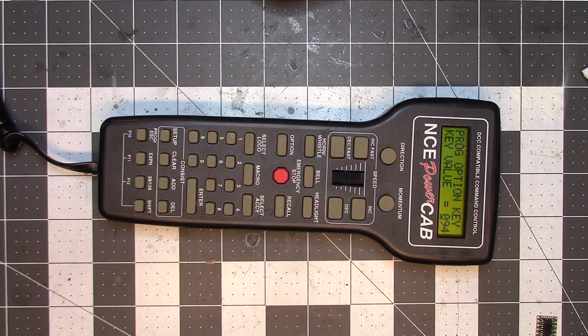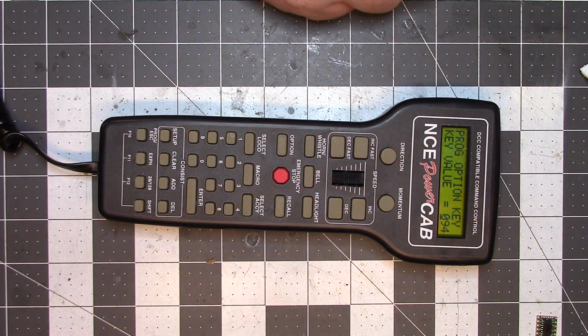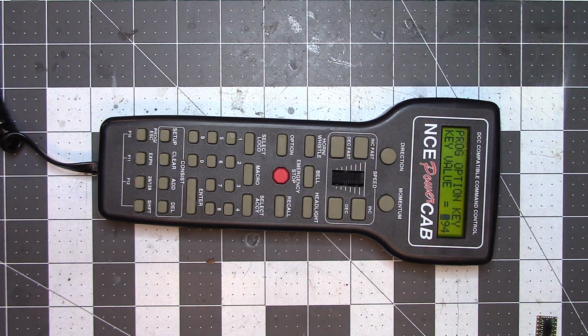Step 8 is the program option key. So this is the button we need to change. It gives you a table, and for the extended functions we want to set this value at 122. So let me make sure. Let me go back. Yep.